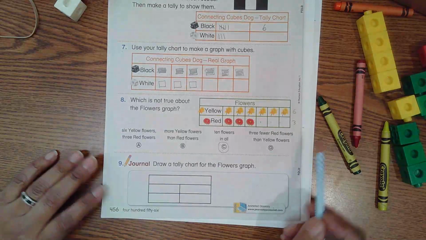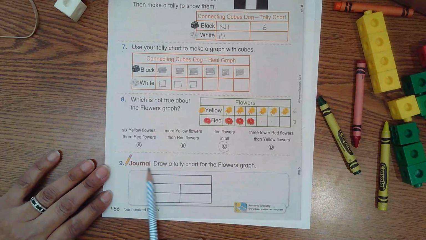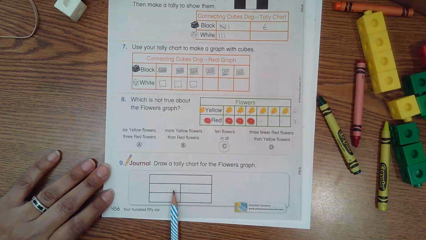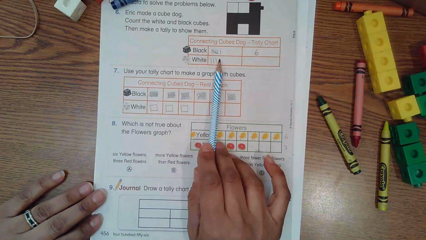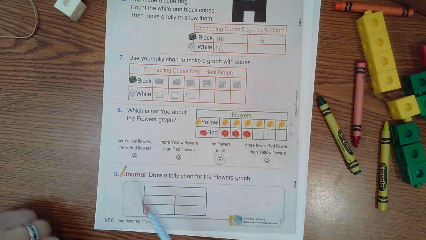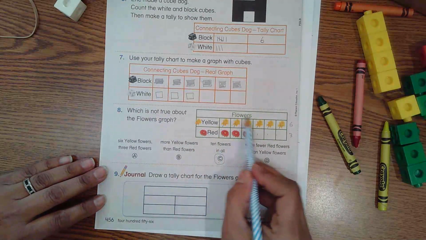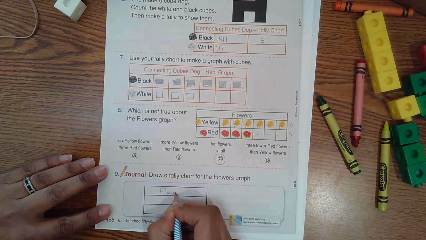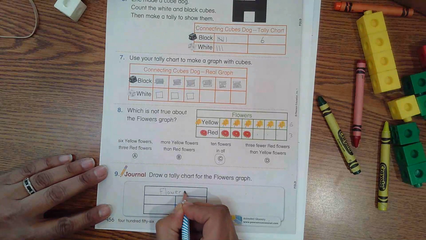All right, let's go for number 9. Journal. Draw a tally chart for the flowers graph. So this is the flowers graph, and now I need to put the tally chart. I need to do it this way. I have to put the information, and I need to put the marks. So let me start with the title. This graph talked about flowers, so I'm going to say flowers.